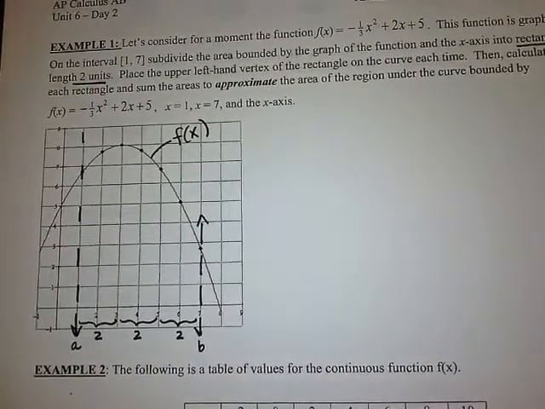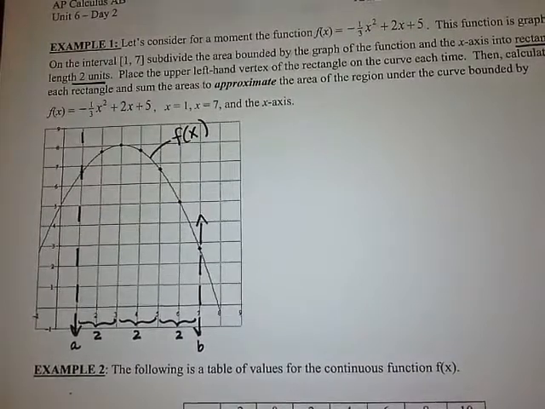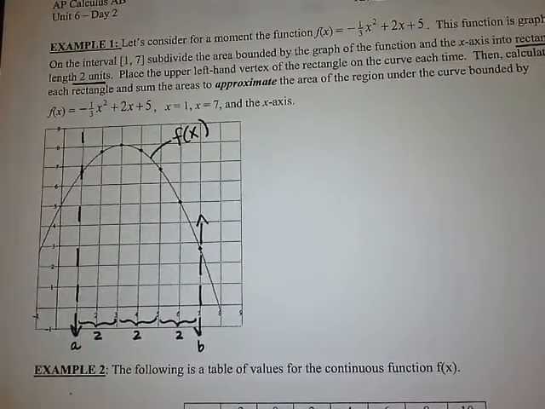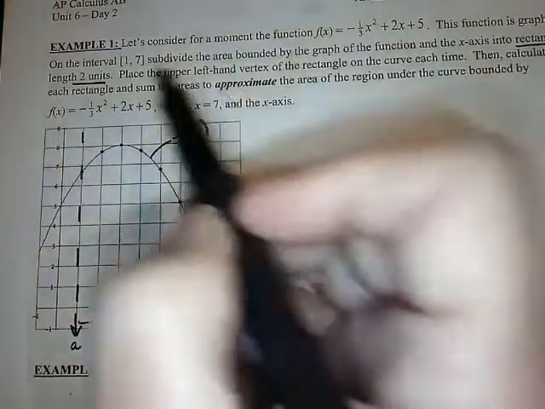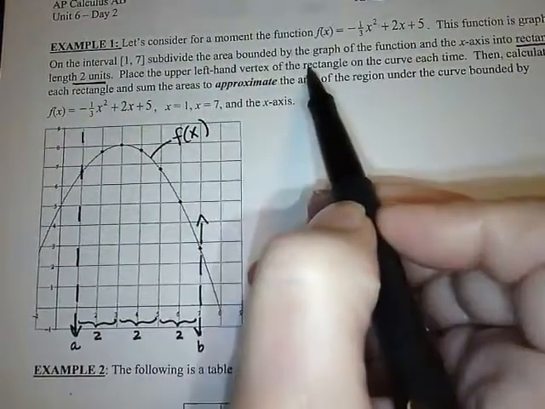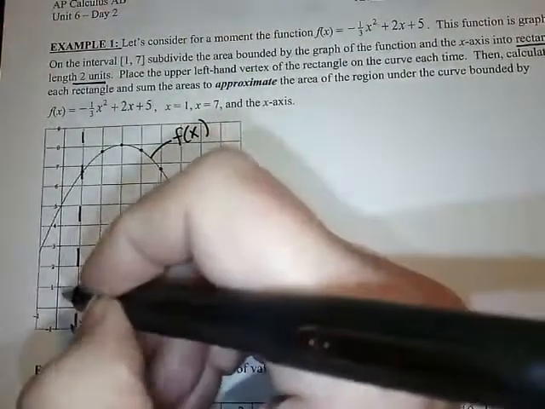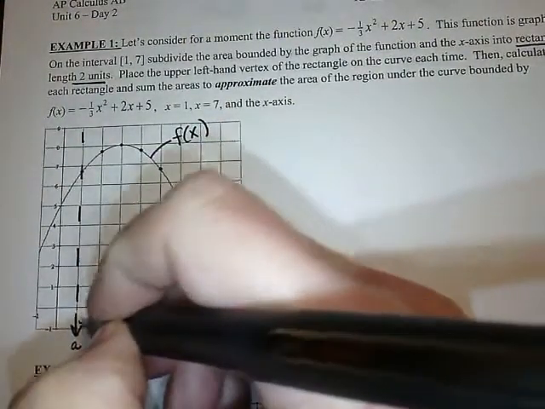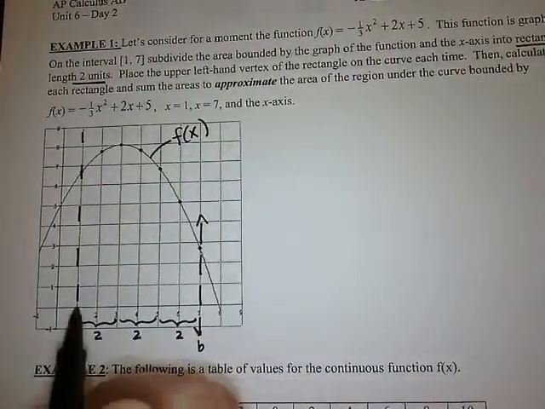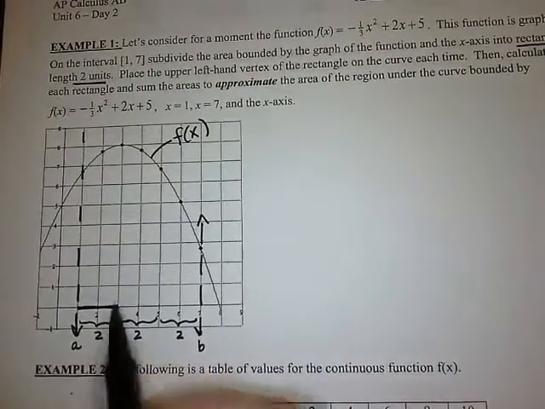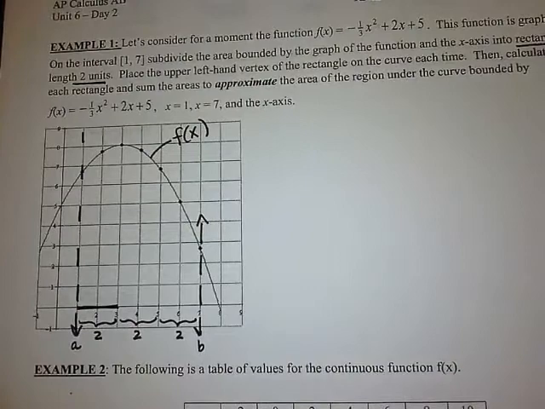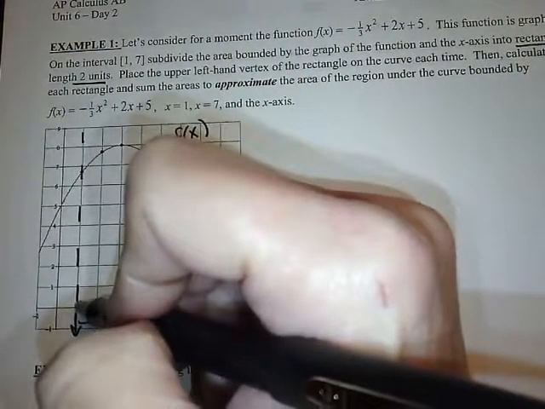In order to do this as a left Riemann sum, because it says the upper left-hand vertex of the rectangle is on the curve, you're going to connect your rectangle so it has a base of 2 right here, and we're going to connect the left-hand side to my curve.